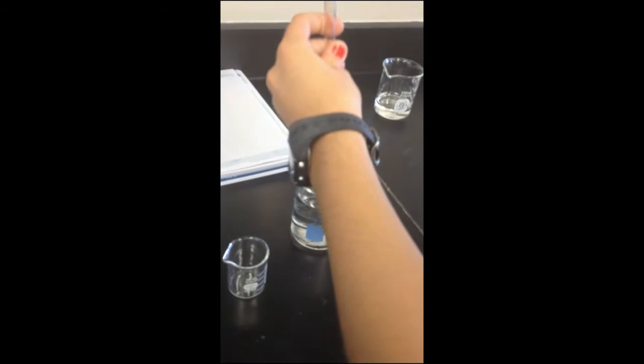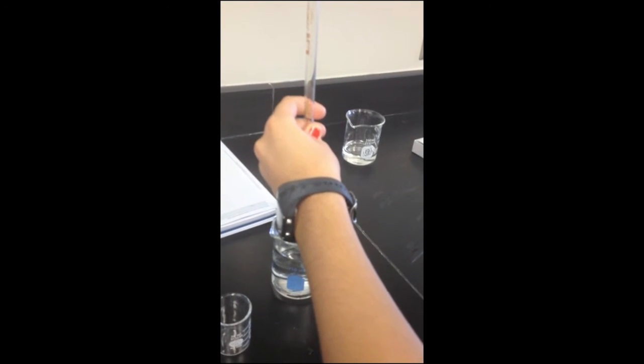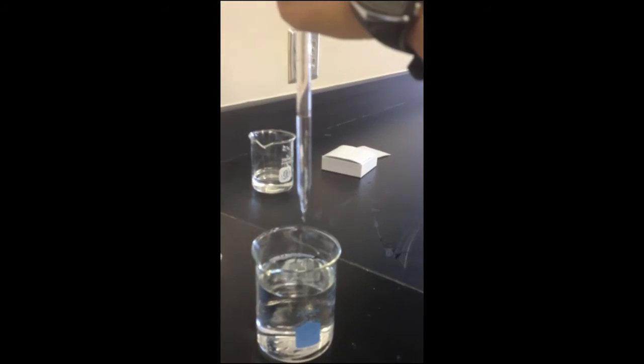Now I will remove the beaker from the scale. Now I'm going to get water using the pipette. I am doing 2 milliliters of water using the pipette.